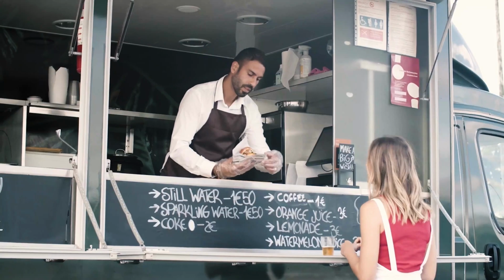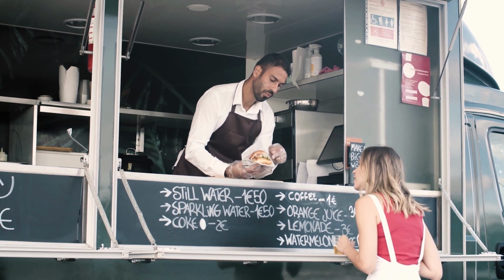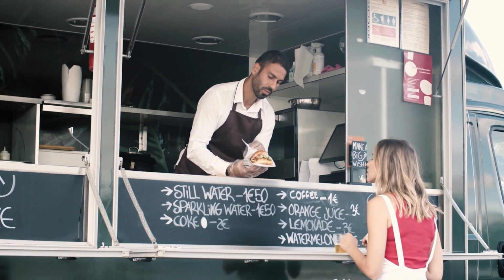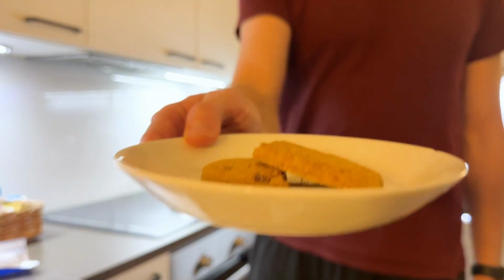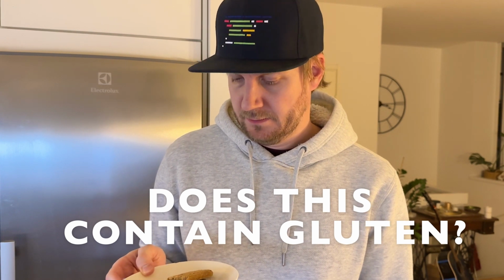Okay, so today I want to talk a little bit about food restrictions. So maybe you or your friend or a family member happens to have some food restrictions, and if so, you've probably seen this situation before. Someone is offering you something to eat and you need to verify, does this contain gluten? And you get an answer that you can't really trust.